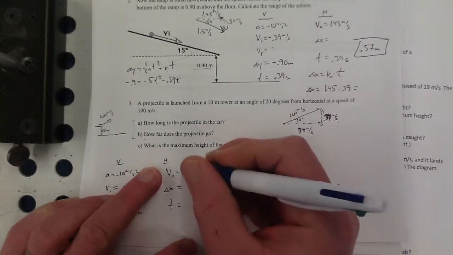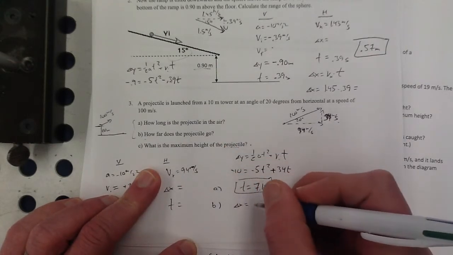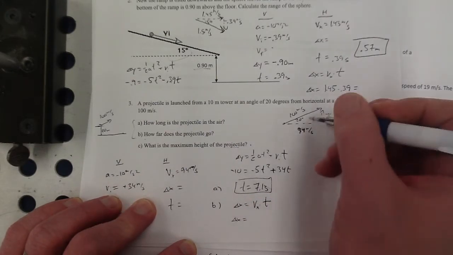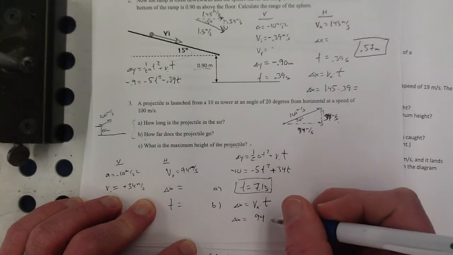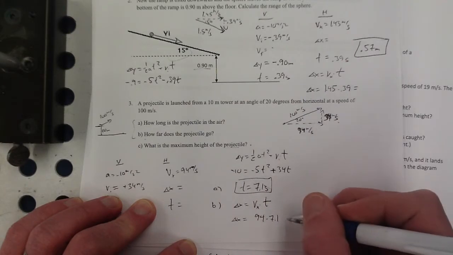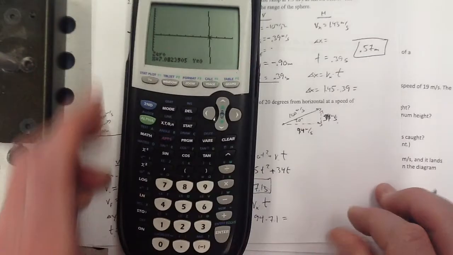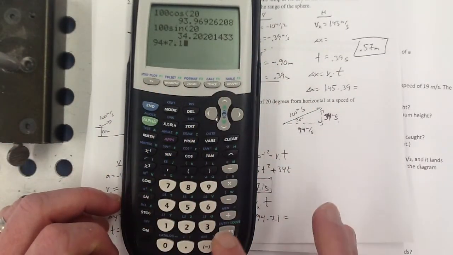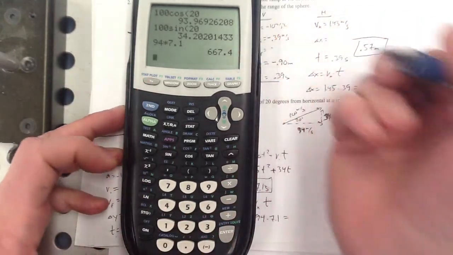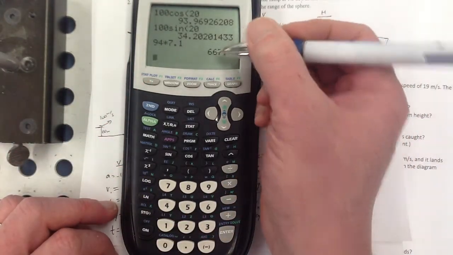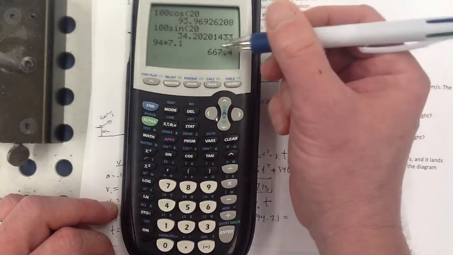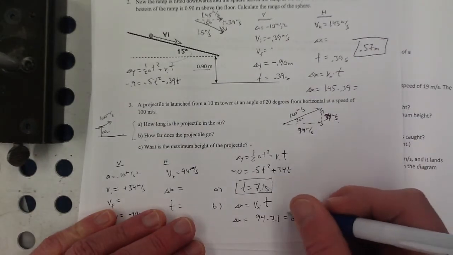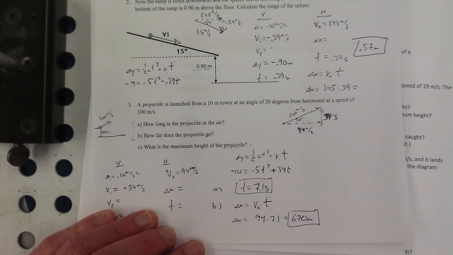For part B, I know that my delta x is equal to Vx times t, and my Vx is 94, and my time is 7.1. If I'm rounding to two significant figures, I would call that 670, and if you wanted to do 3, it'd be 667. Either way is fine. That's my answer for part B.